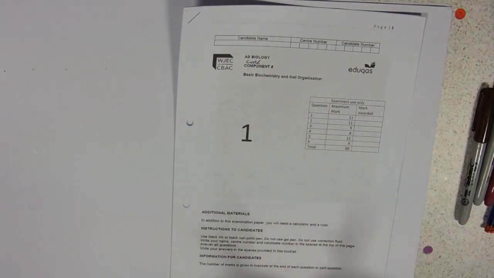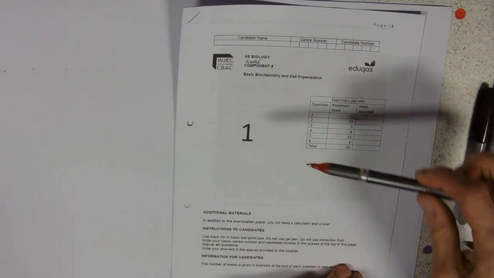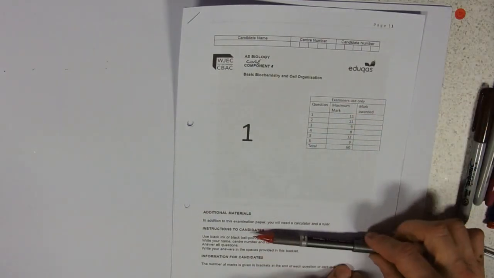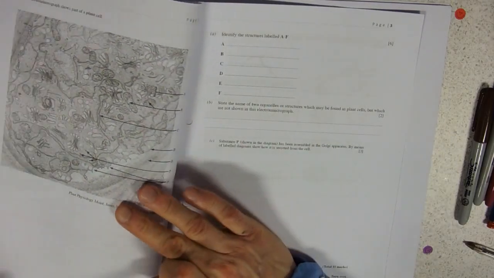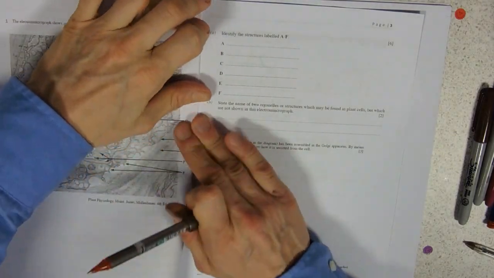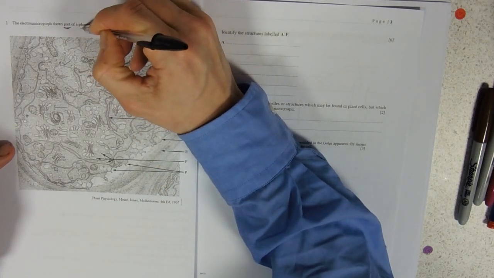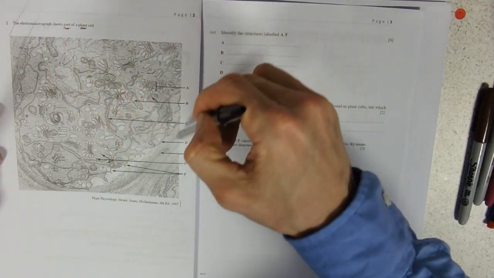This is the core component mock number 1. On the front we've got all the marks added up and some instructions. Hope you read those instructions. And then if I fold that over like that, you can see this is part of a plant cell. So it's only part and it's a plant cell. So the rest of the plant cell would be around up like that. Some people thought this was lots of cells, it's only part.